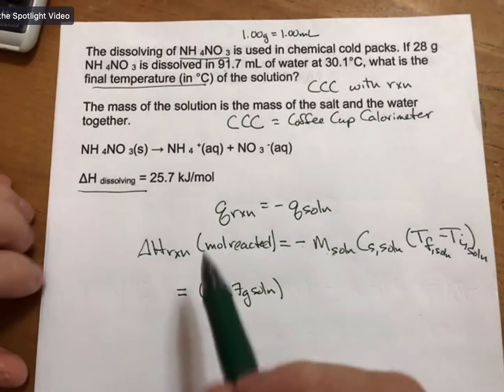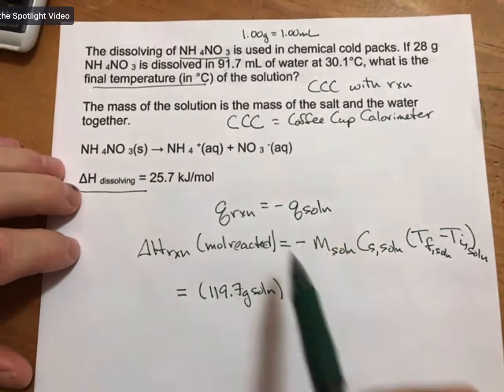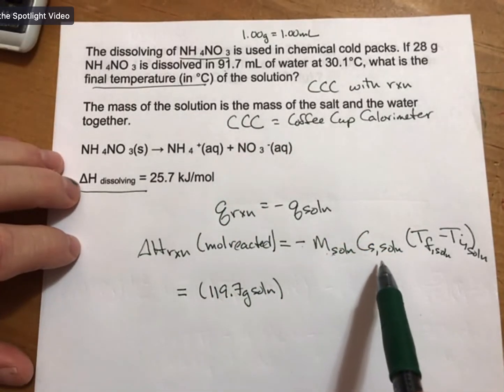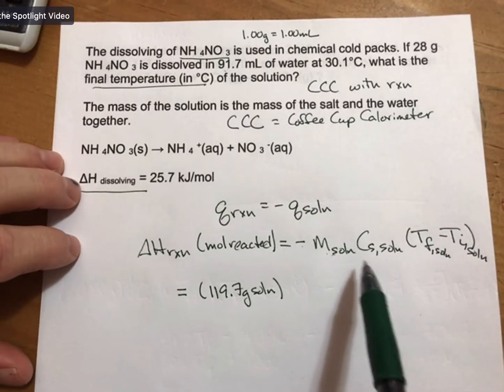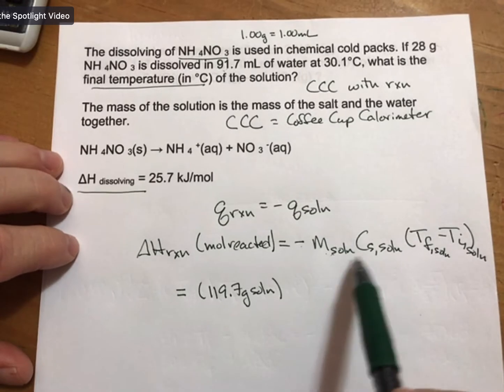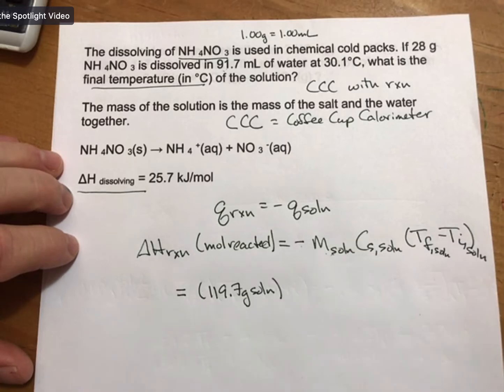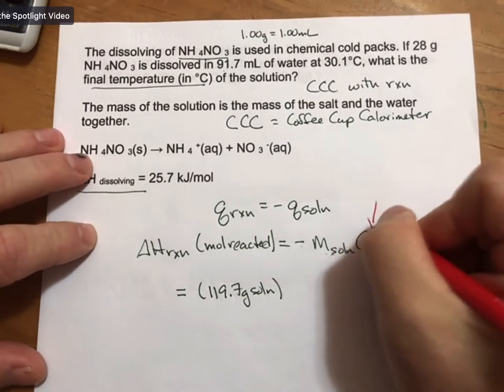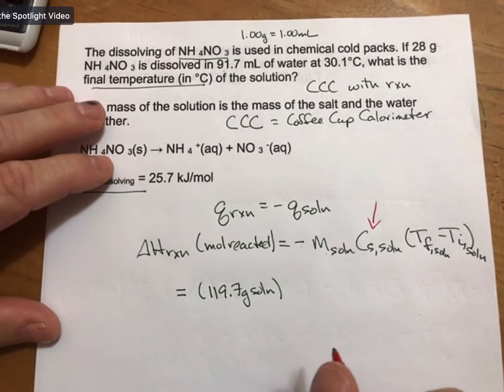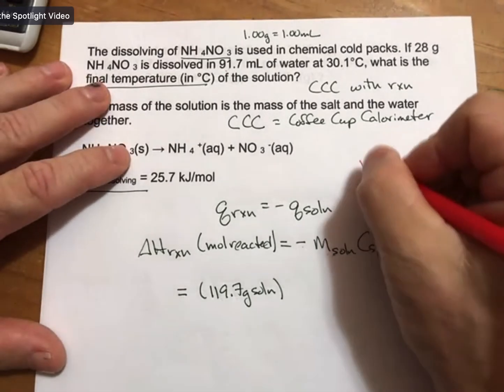This particular problem does not say anything about the specific heat capacity of my solution. In the lecture outlines and on the exam, if I don't tell you what to use for the specific heat of a solution, you may use the specific heat capacity of water.